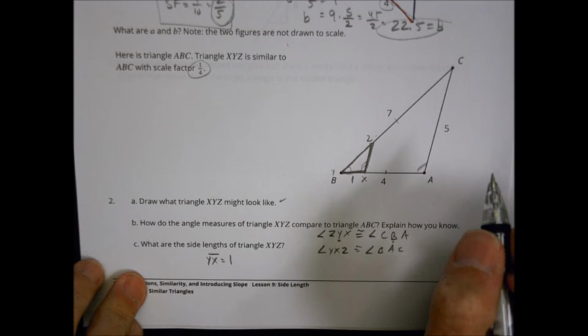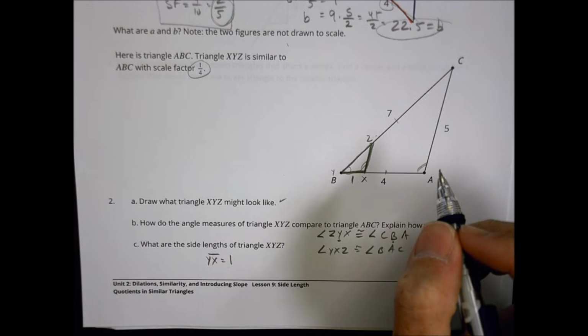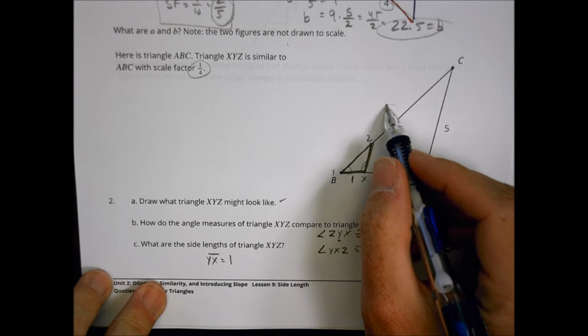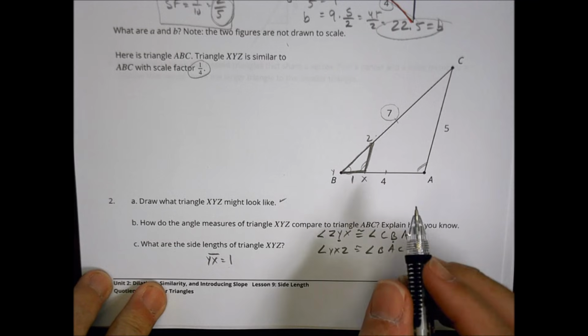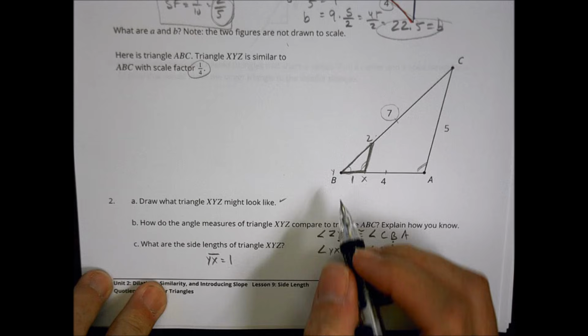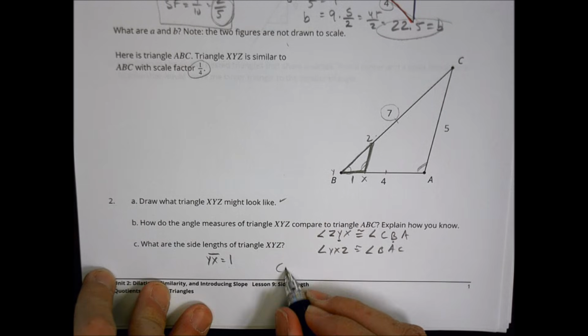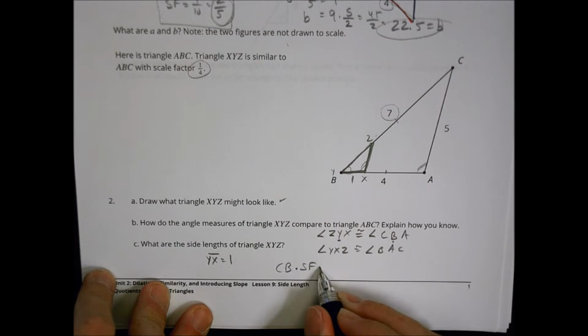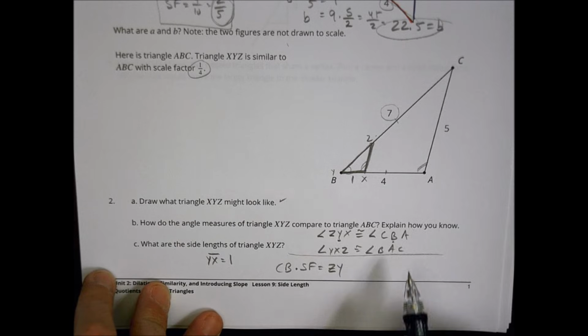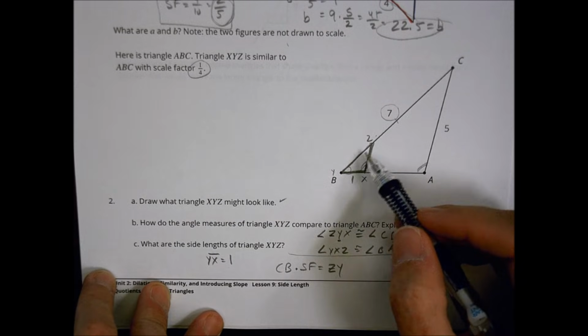Okay. What we want to do is we want to take a look at the scale factor again. So here, if I take my first size, okay, so we have CB, ZY, we would say CB times the scale factor is equal to ZY. Okay, so that's what we're talking about here. This length times the scale factor is going to be equal to that length.